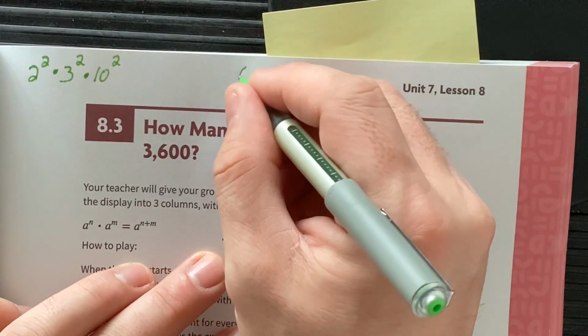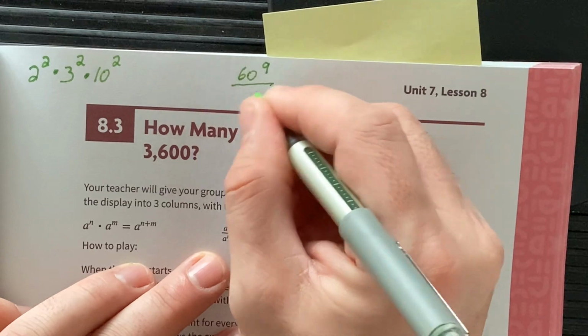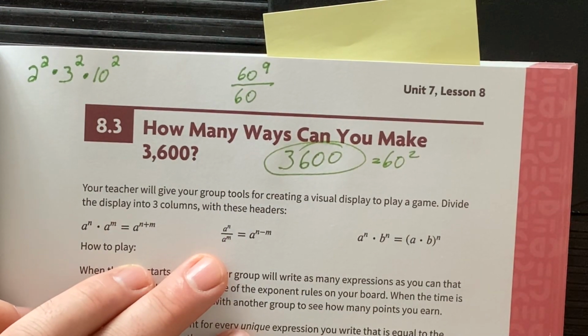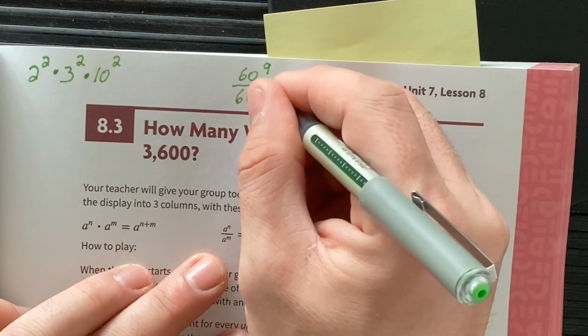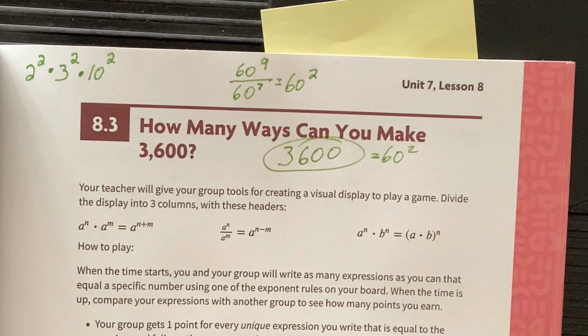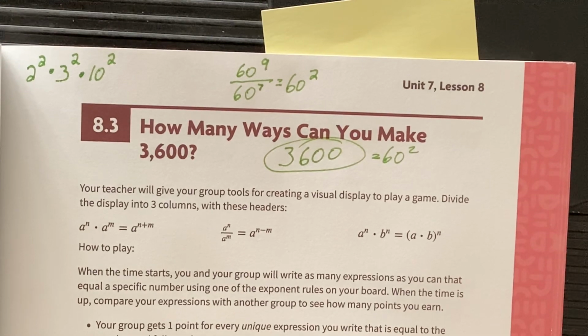So I could do 60 to the 9th power. What would the bottom have to be in order to give me 60 squared left over? 7, yep. And then again, that could be written endlessly, right? 10 minus 8, 11 minus 9, 1 minus a negative 1.